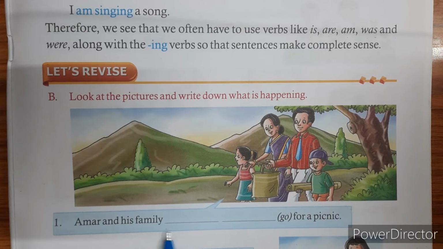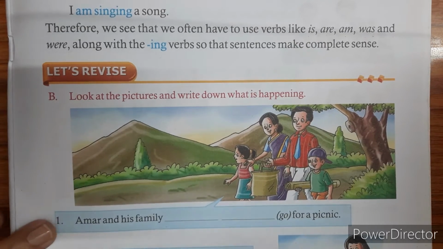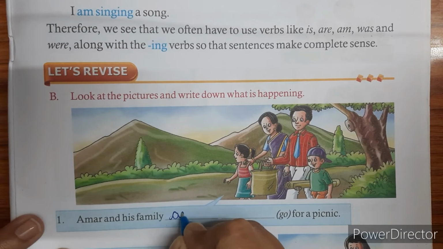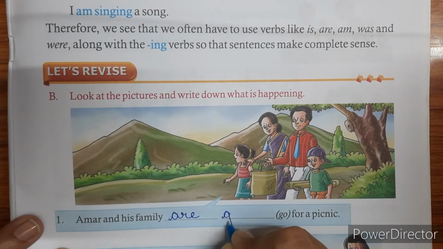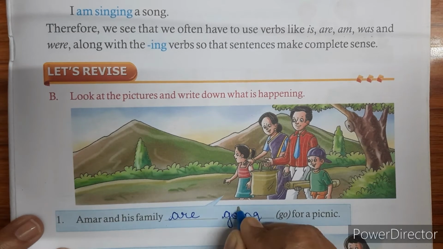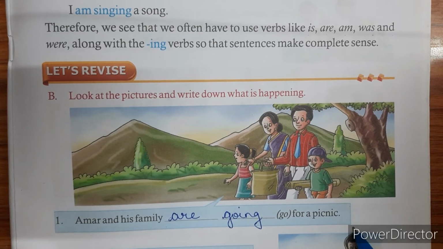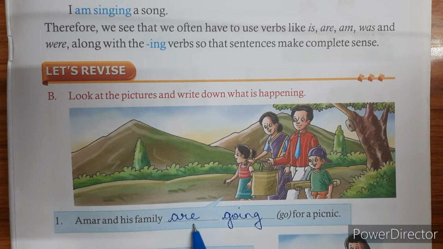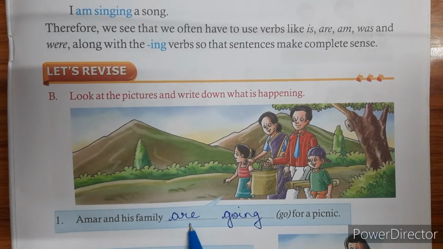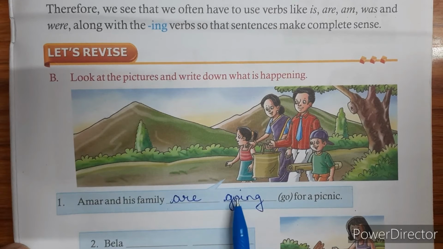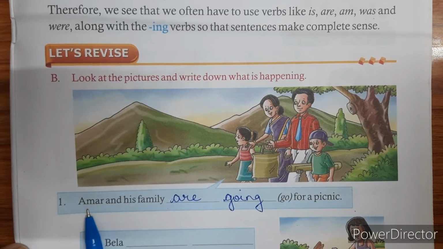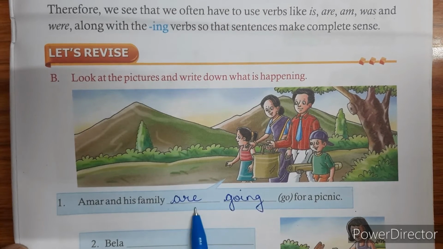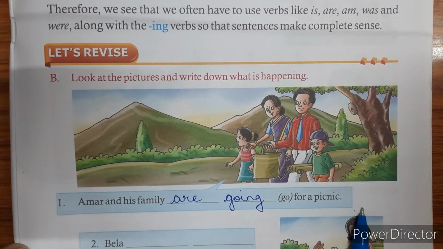So, how are we going to reframe it? Amar and his family, we use the helping verb are. Go becomes going for a picnic. So, students, we took the helping verb are and we placed it before the verb going. Now it makes complete sense. Amar and his family are going for a picnic.